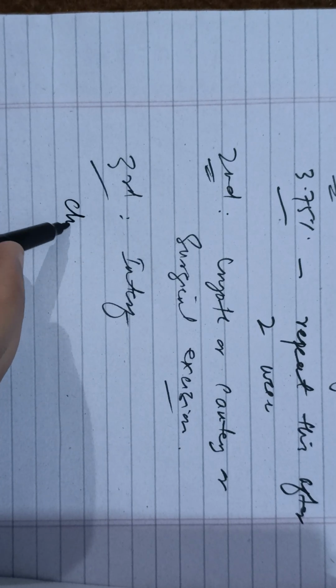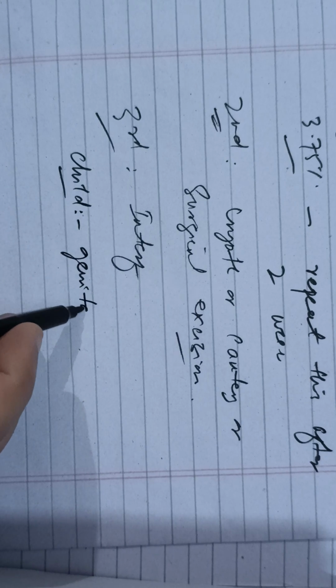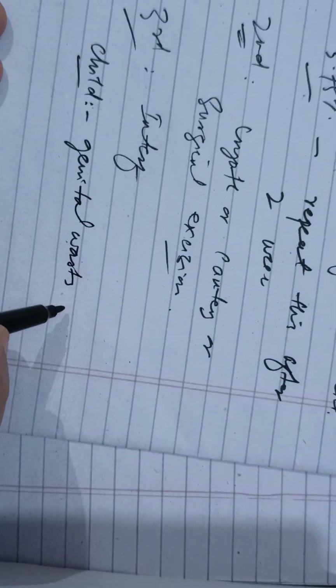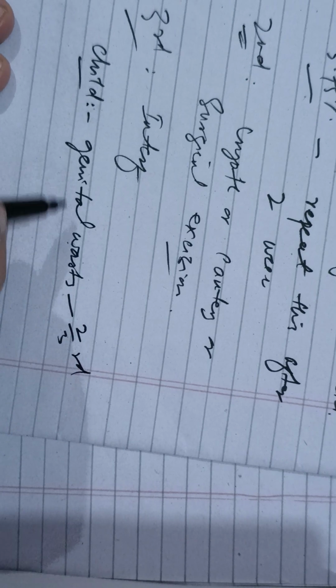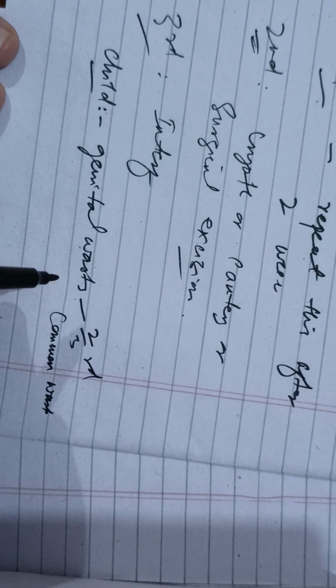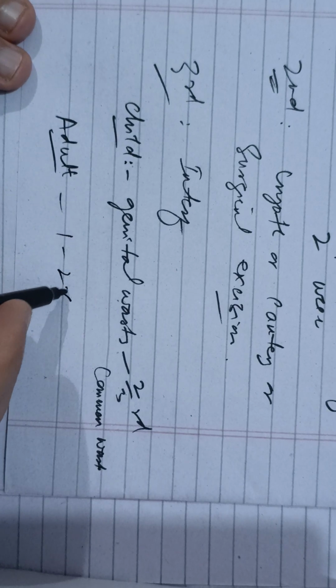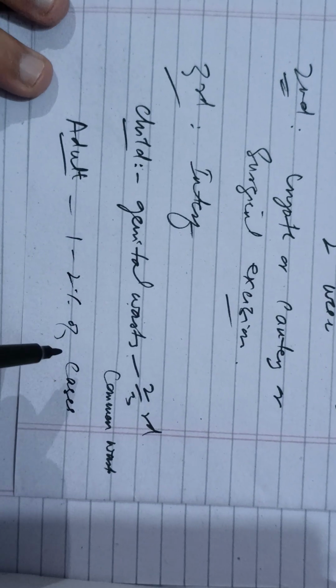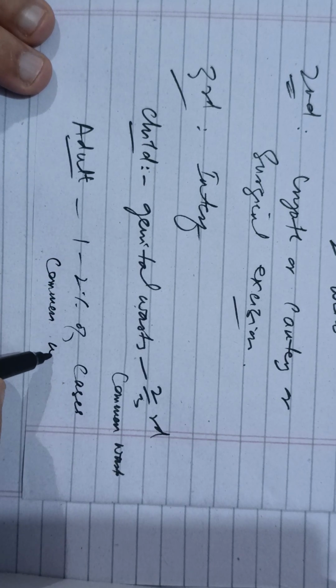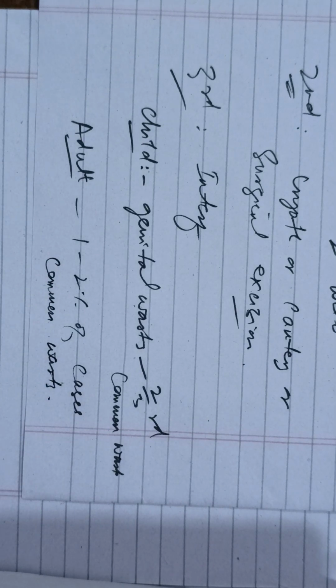One thing you should remember is that whenever children come with genital warts, in two-thirds of the cases the genital warts are actually common warts. But when an adult comes with genital warts, only 1 to 2% of the cases are actually common warts. So genital warts have high infectivity and are usually associated with sexual activity.